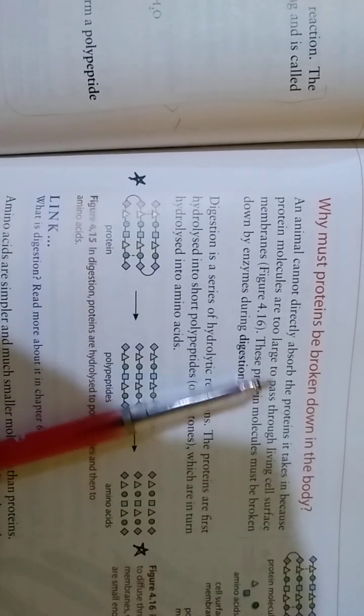Why must proteins be broken down in the body? An animal cannot directly absorb the protein it takes in because protein molecules are too large to pass through the living cell surface membrane.